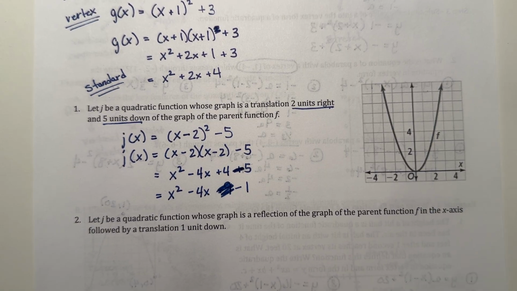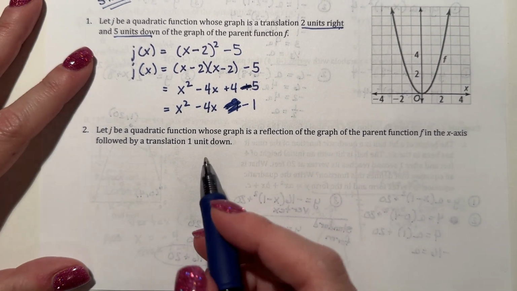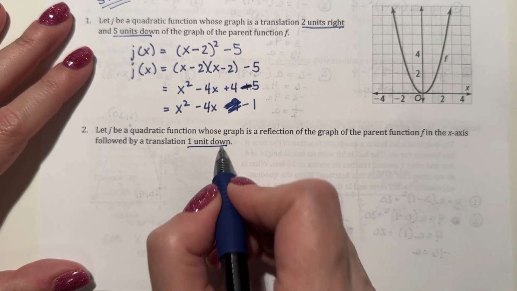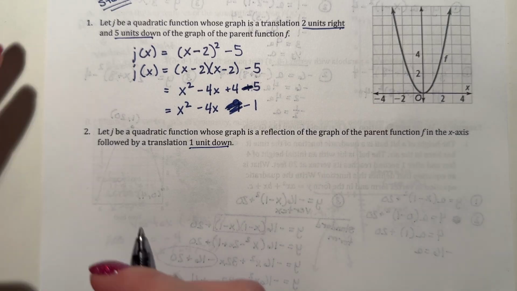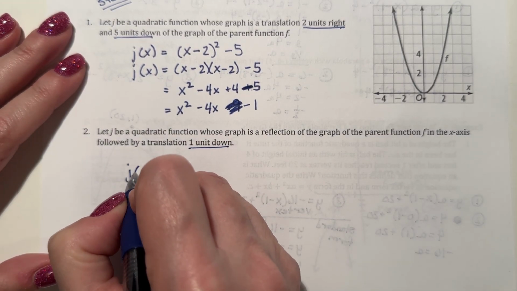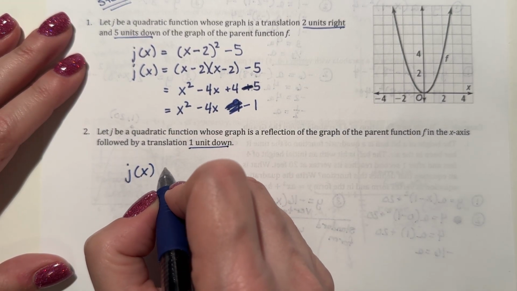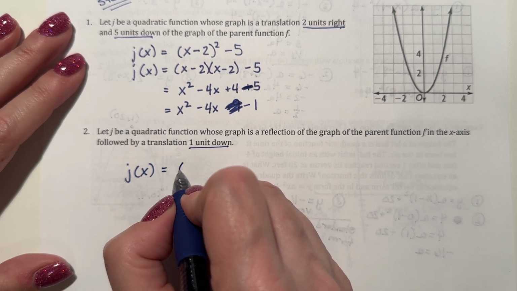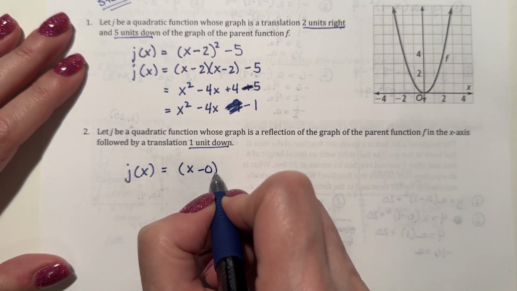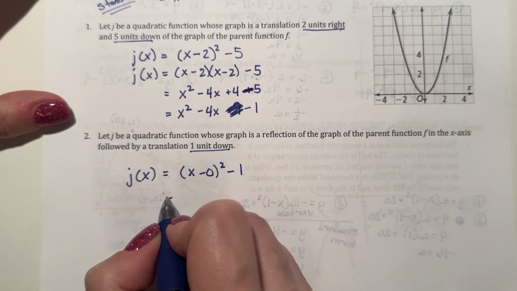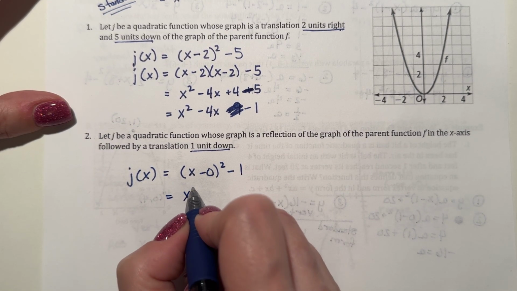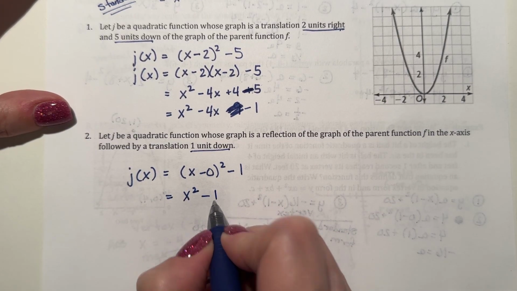Okay, we have one last example left. This one has been translated down 1. Nothing else, just down 1. That's all. So there's no mention of a horizontal translation. There's no mention of a reflection, a stretch, or a compression. So this time my j of x is going to be, remember a is 1 if you don't have anything, x minus 0 squared minus 1. Let me clean that up a little bit. That's just x squared minus 1.